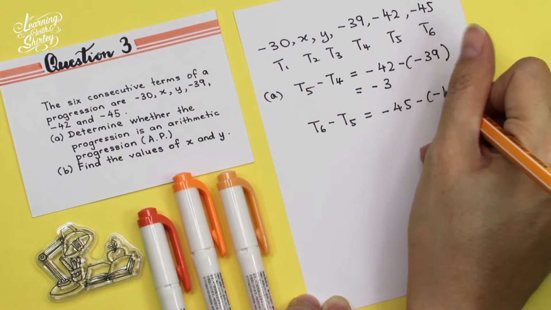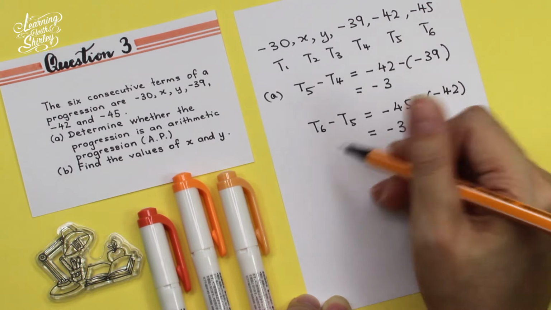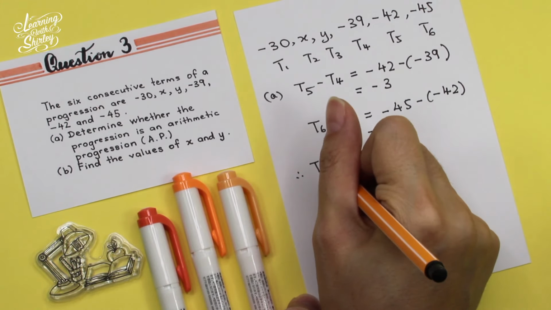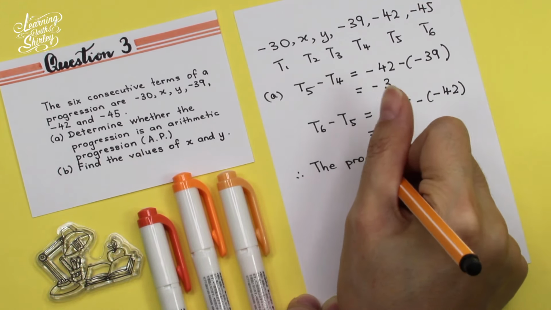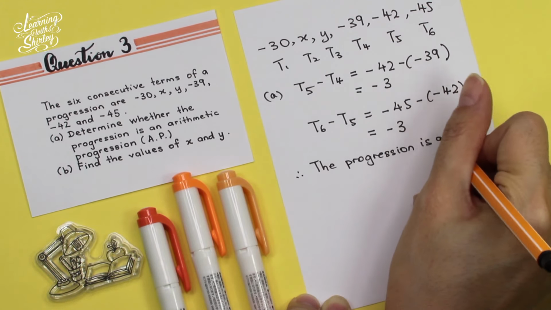equals negative 3. So since the common difference is the same, therefore the progression is an AP.